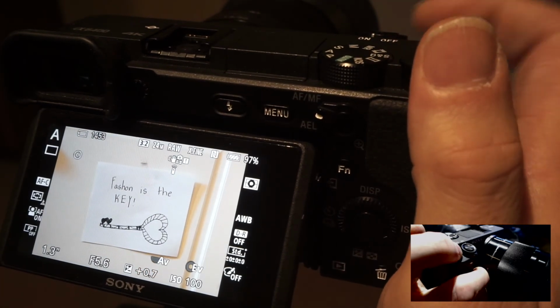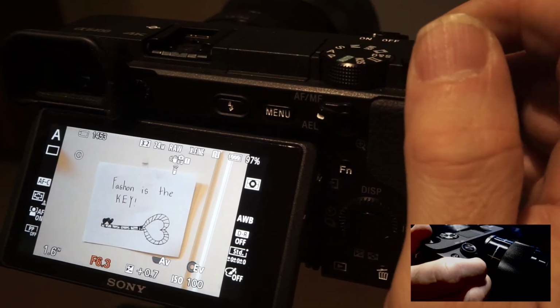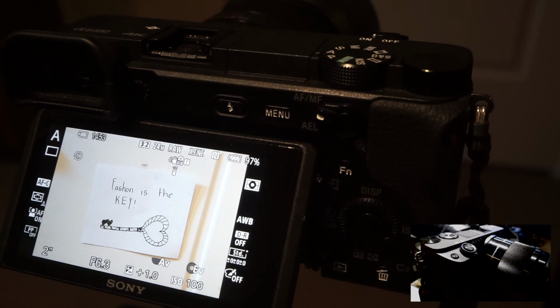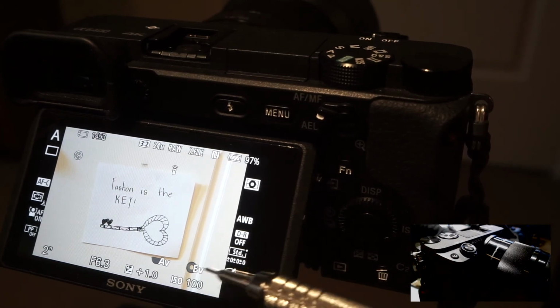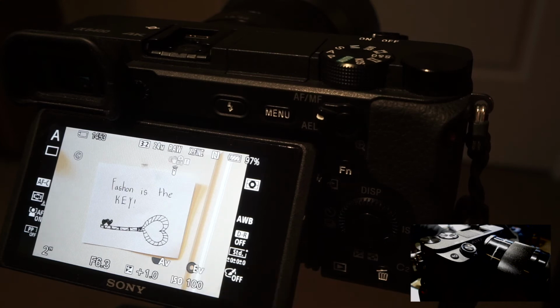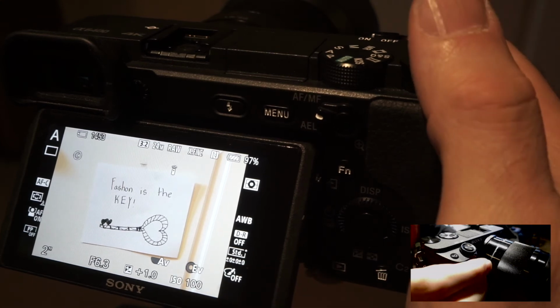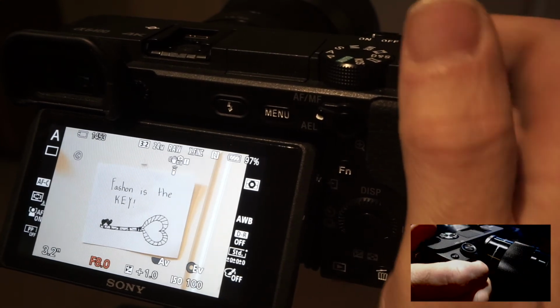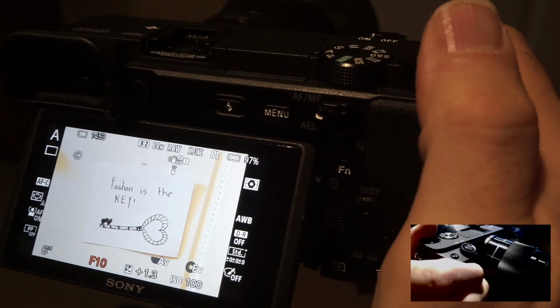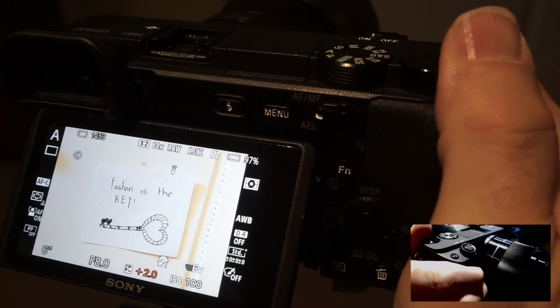Hit the button again, I'm back to aperture. Boom, exposure comp, boom. And you can see when I hit the button to go back to default, it quickly shows you what the dial and wheel are both doing. Right? So it's kind of nice. So aperture, exposure comp, aperture, exposure comp.